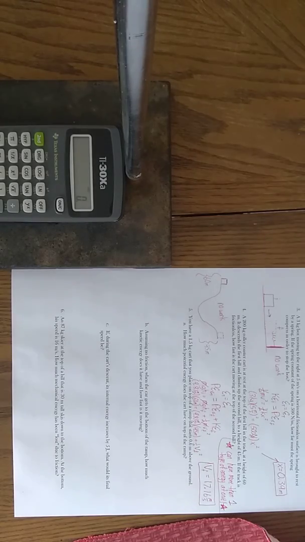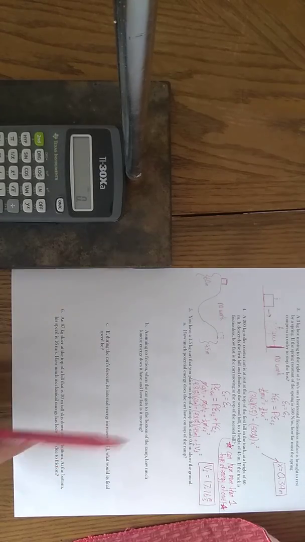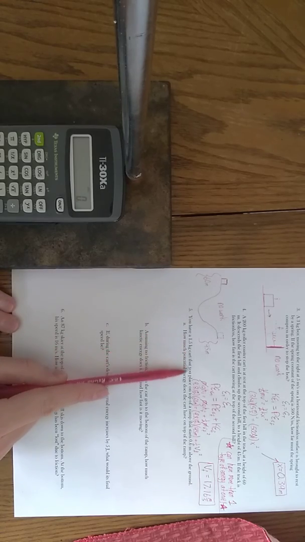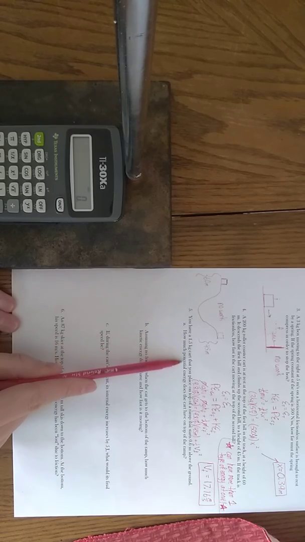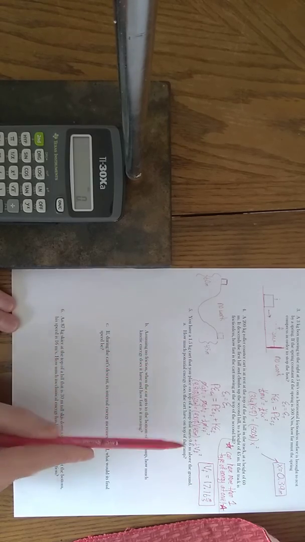Okay, we're back for our last two sets of problems. Number one, you have a 1.5 kilogram cart that you place on top of a ramp that starts 0.6 meters above the ground. How much potential energy does the cart have on top of this ramp?